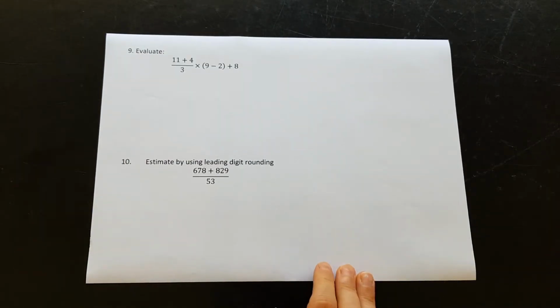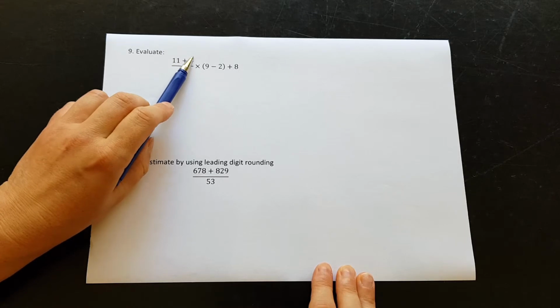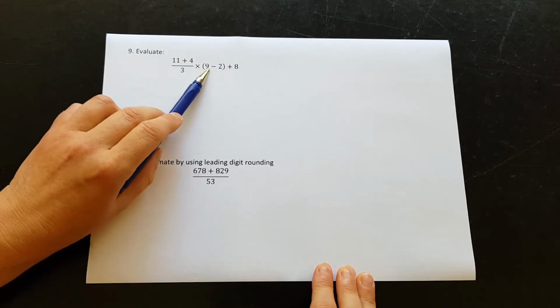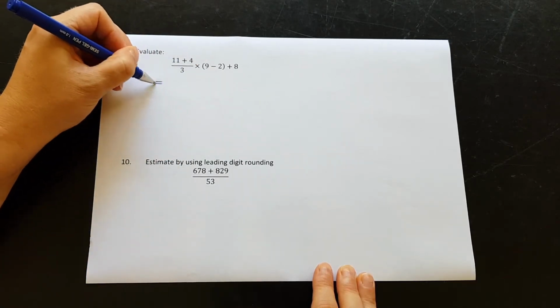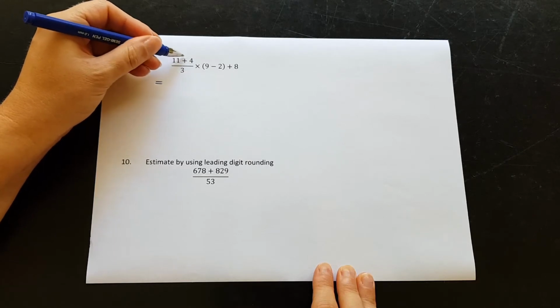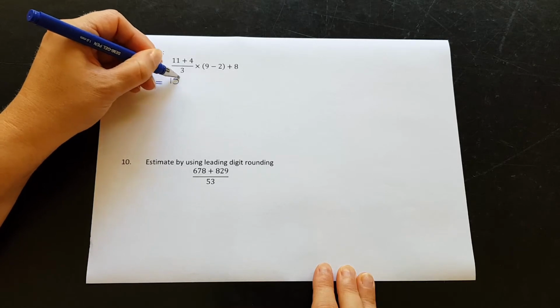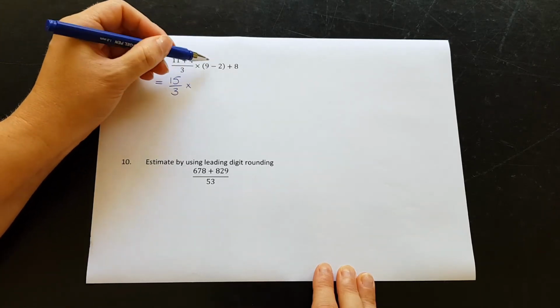Okay, in question 9, we want to evaluate this interesting looking problem here. This is going to be using our order of operations. So we need to simplify the top of this fraction and simplify this fraction down. We also need to do brackets. Remember, brackets are things we need to do first. So we can do this part though. We can do this addition. 11 plus 4 is 15 over 3, okay, because that's not interfering with my bracket over here.